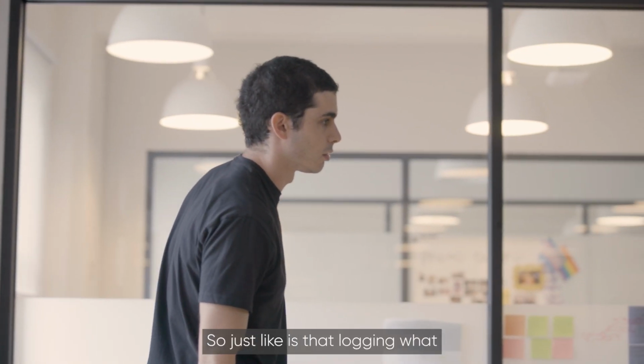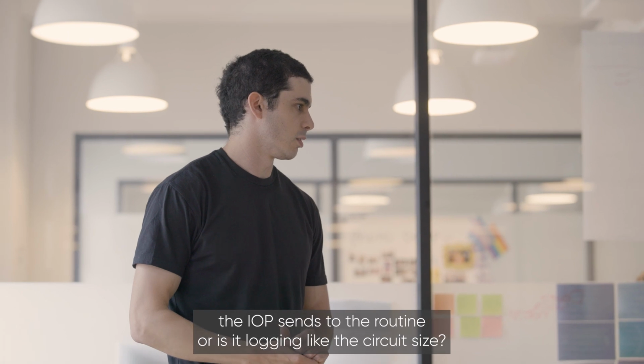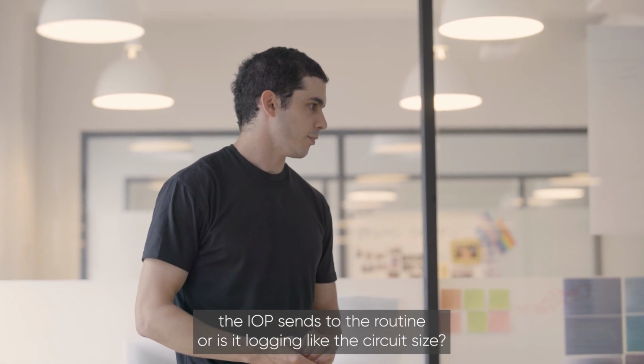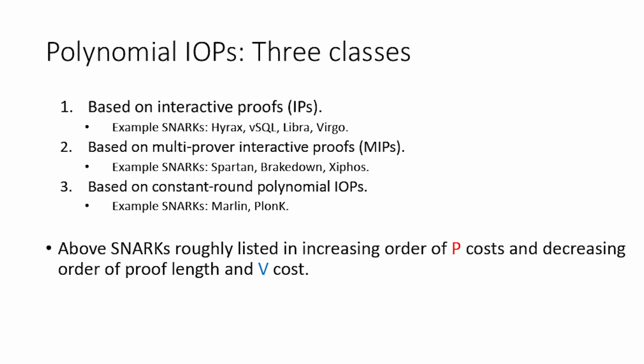Question? Does that logging refer to what the IOP sends to the commitment scheme, or is that logging the circuit size? Okay, so in most SNARKs, the polynomial committed to is as big as the circuit, possibly even bigger by a constant factor, and in some of them the proof commits to multiple polynomials that are as big as the circuit. There's only one category of SNARKs, and this gets into the trade-offs between prover time and verifier time, where interactive proofs can make the committed polynomial only as big as the witness to the circuit, and not as big as the full circuit.